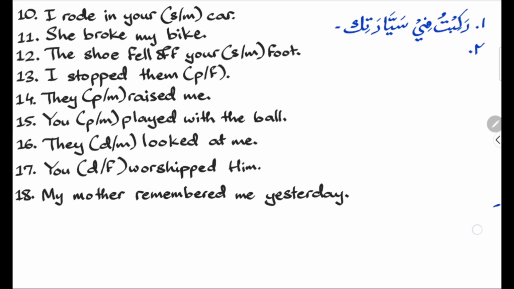Number 2 is she broke my bike. Break in Arabic is kasara. She broke is kasarat. That's wahid muannath ghaib. Kasarat my bike. Bike in Arabic is darraja. You want to make an attached pronoun of my, that's yi or ni. So you just add a ya to darraja and you get kasarat darrajati. She broke my bike.